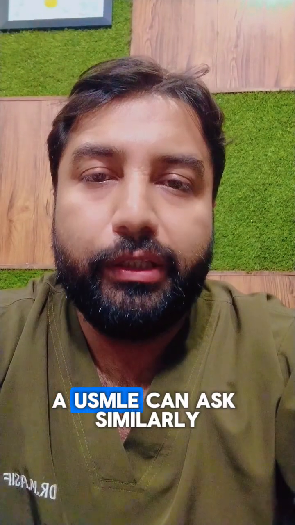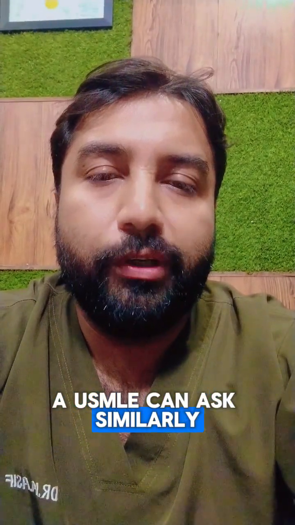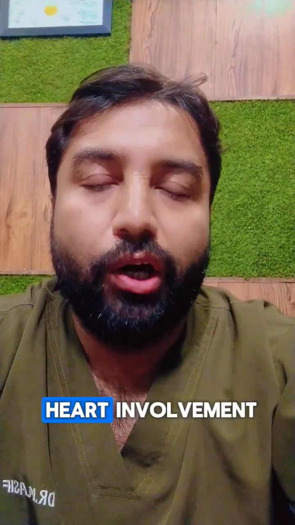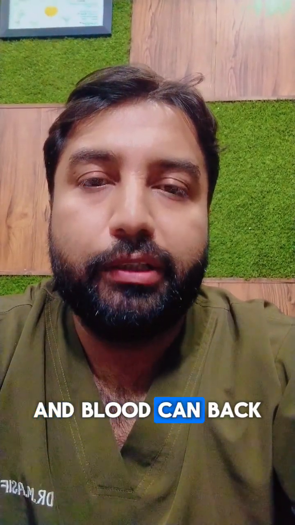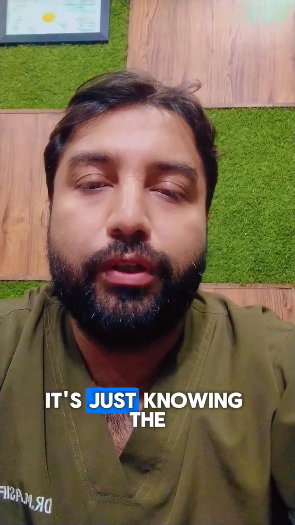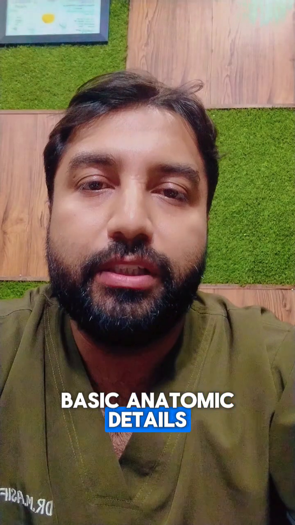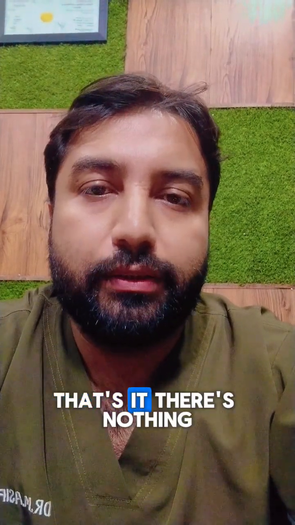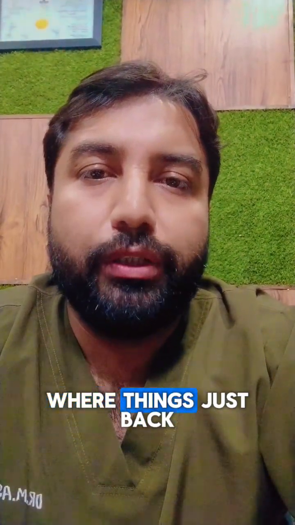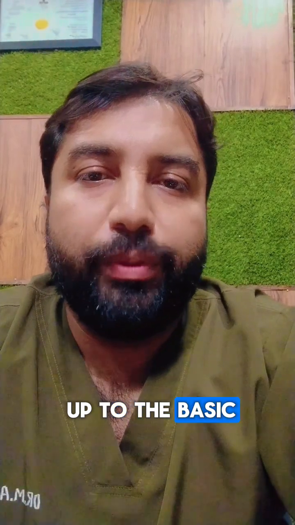USMLE can ask similarly that there can be a scenario where the patient has heart failure and he has right sided heart involvement, and blood can back all the way up to liver and then to spleen, causing hepatosplenomegaly. In short, it's just knowing the basic anatomic details. That's it. There's nothing rocket science about all this. It's just knowing where things back up to.